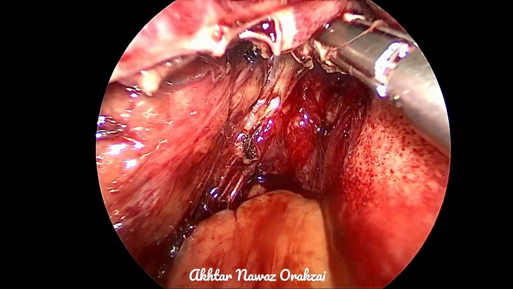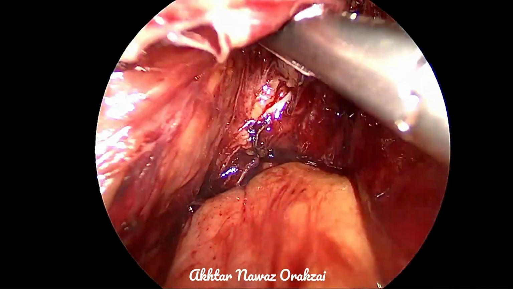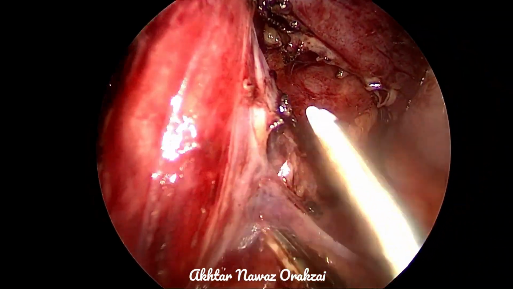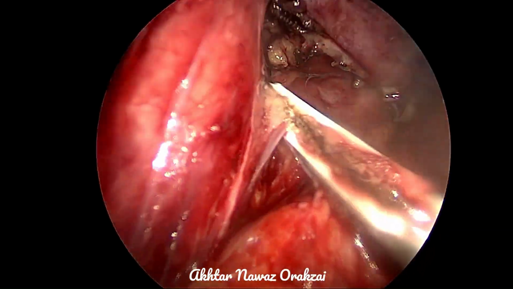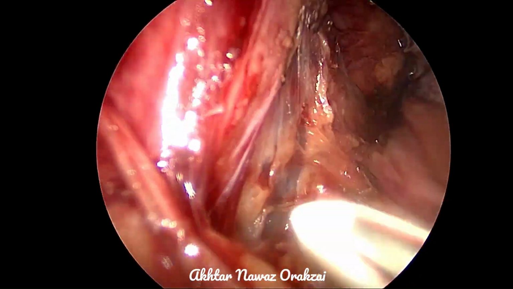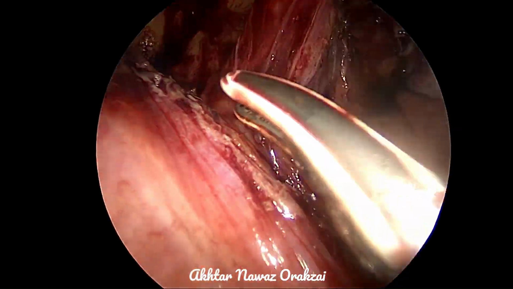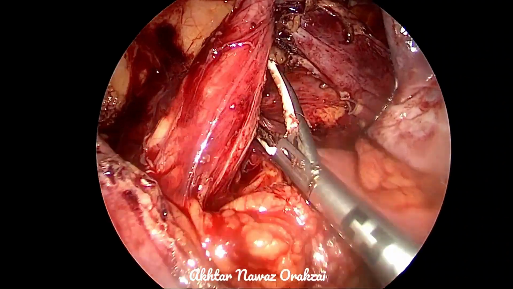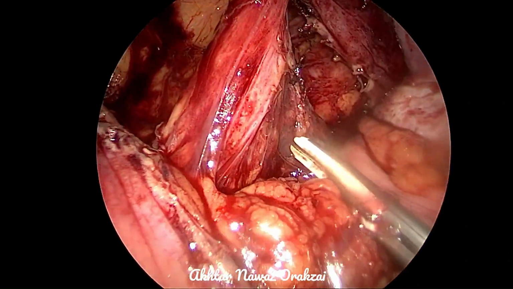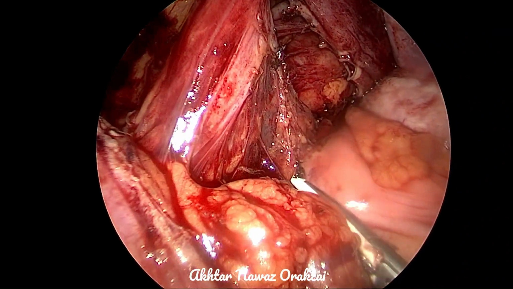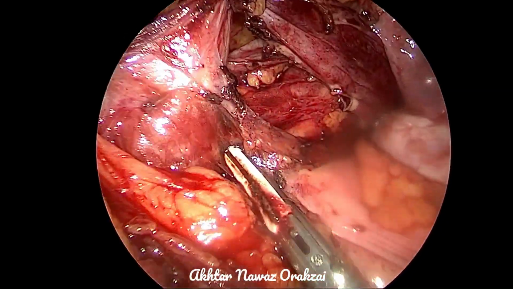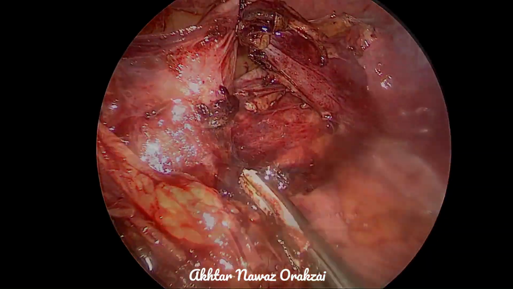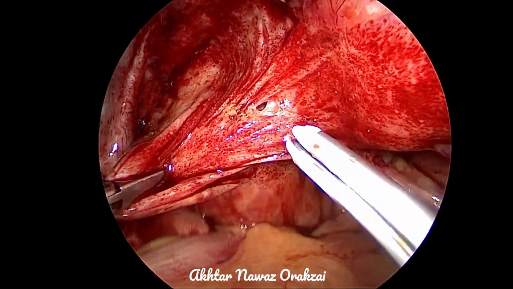So mobilization of the ureter up to the point where there is fibrosis is important. Number two, mobilization where we can see that the ureter can be anastomosed to the bladder without any tension is also an important thing to keep in mind. Complete mobilization up to the level of ligation or injury is not necessary.